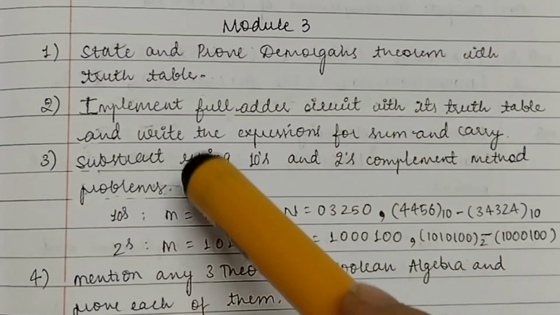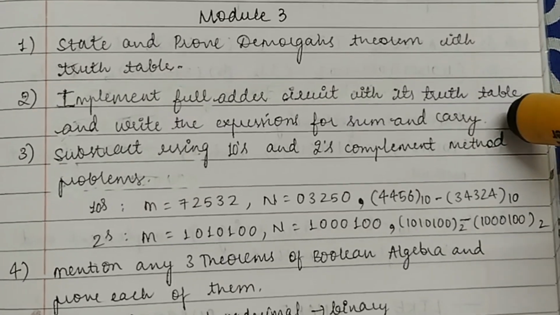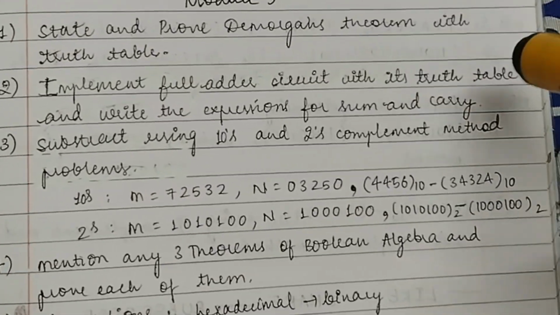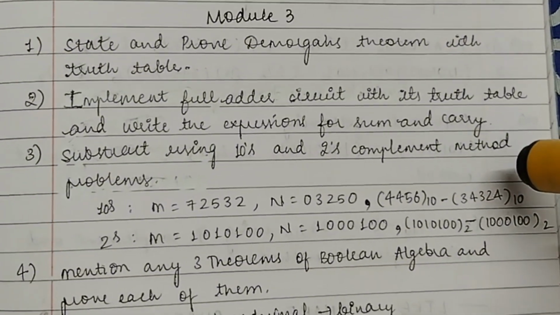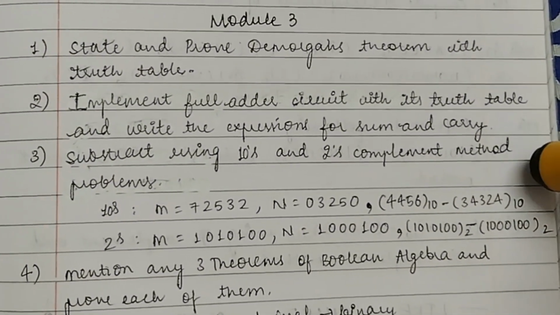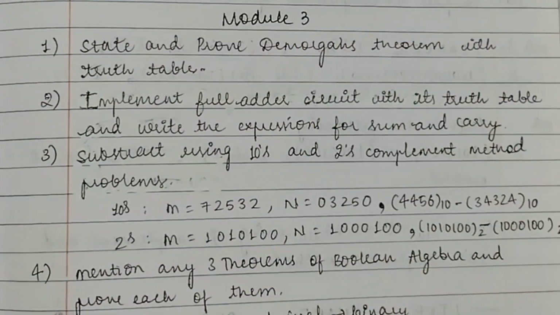Okay, then next question is implement full adder circuit with its truth table and write the expressions for sum and carry. This is also a very important question. Then third question, subtract using tens and twos complement method problems. Okay, so all of these are previous year questions.